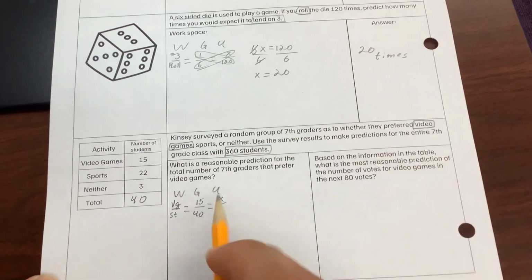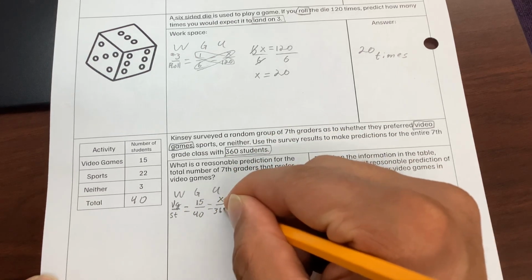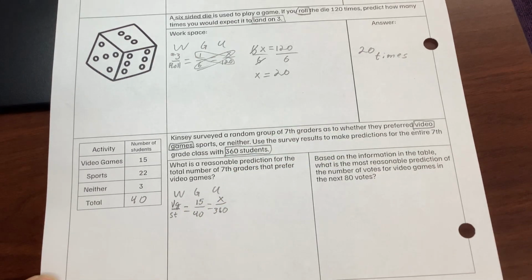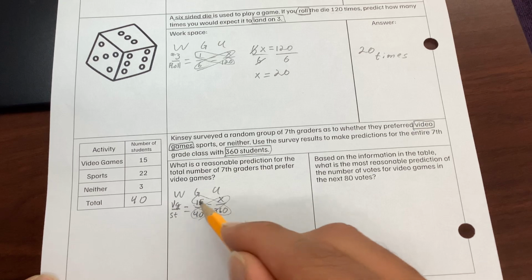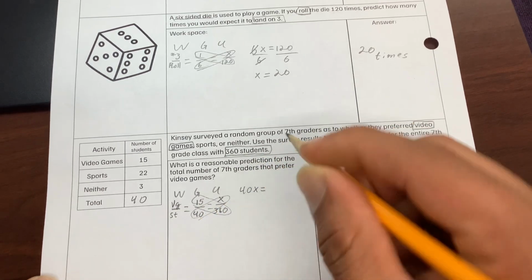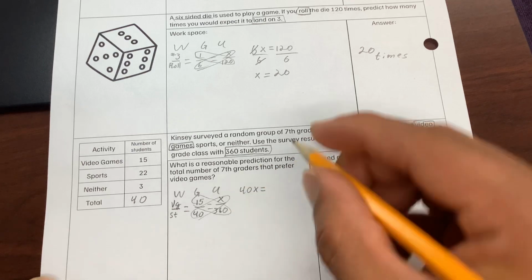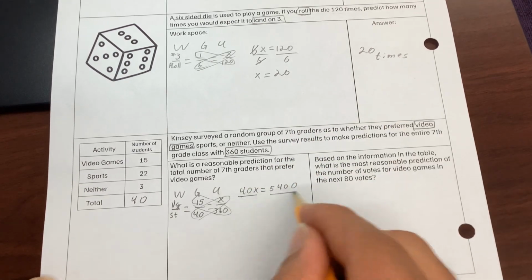So how many video game students will we find if we spoke to all 360 of the students in the school? Now I can go ahead and set up my cross multiplication. 40 times x will be 40x. And then 15 times 360, that's actually 5,400. It's a very large number.